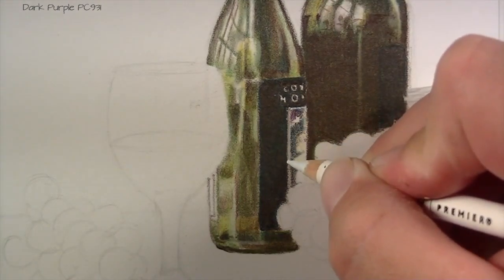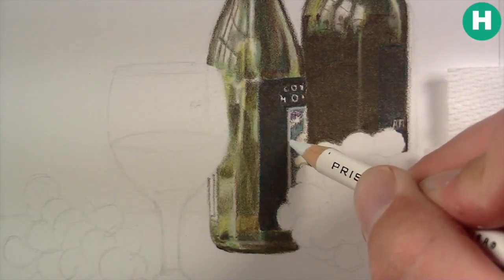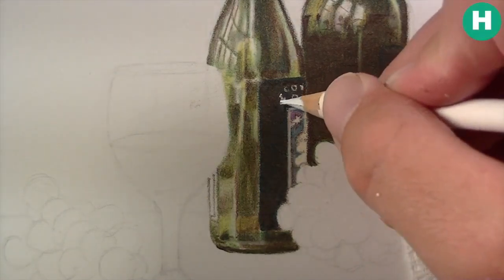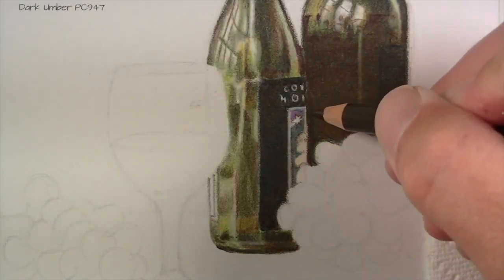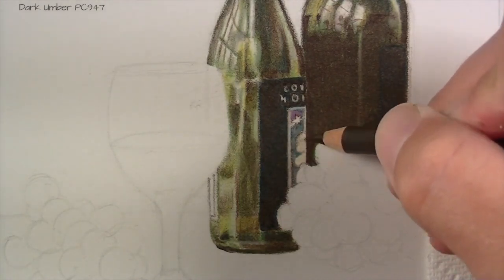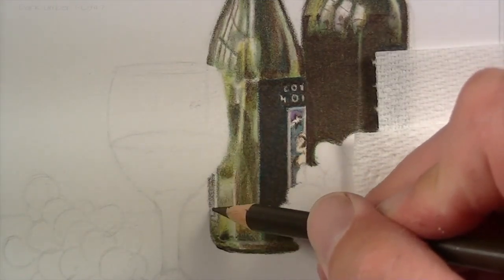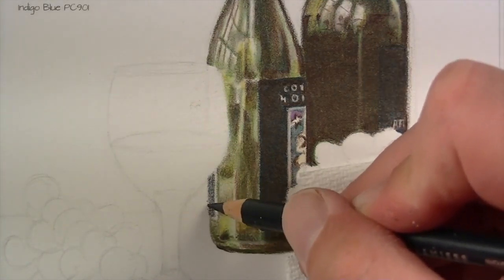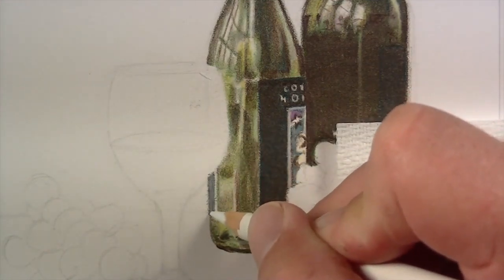White is used to establish the border on the label, and also to burnish some of the applications of color that have been applied on the inside. It's also used on the lettering on the label. A dark umber is used on the edge of the label to create a stronger line between the two wine bottles. The back portion of the label is addressed the same way, first with dark umber, followed by indigo blue. Because this side is receiving light, white is used to create a lighter value.